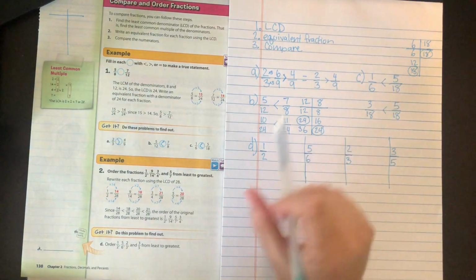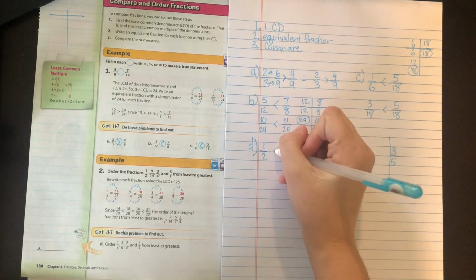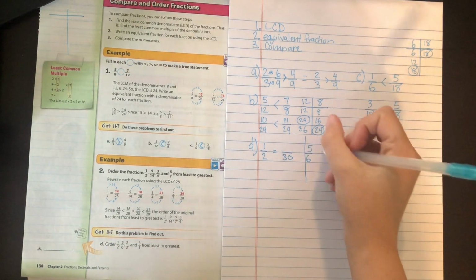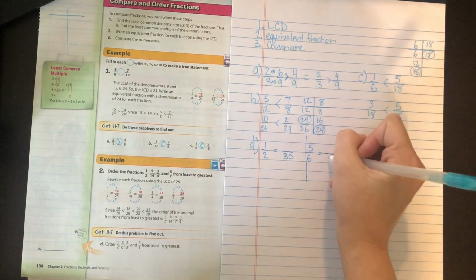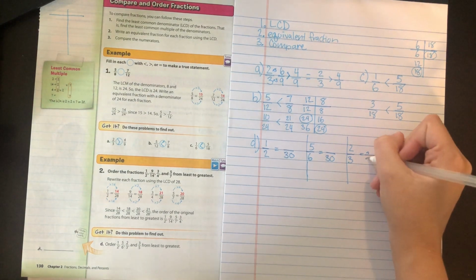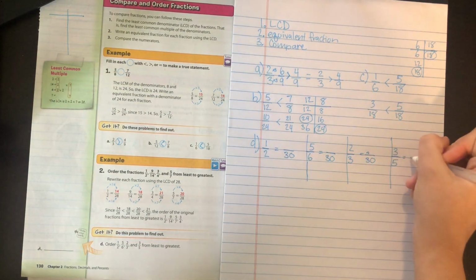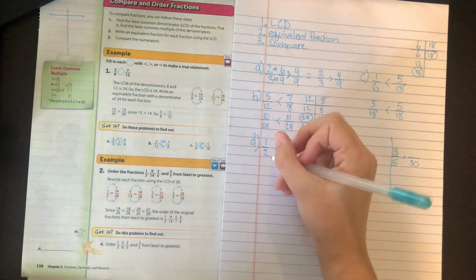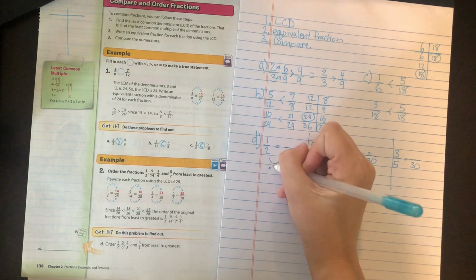So to get from 2 to 30, we're going to multiply by something. To get from 6 to 30, we'll multiply by something else. 3 to 30, we'll multiply by something else. And 5 to 30 by something else. So to get from 2 to 30, we have to multiply by 15.